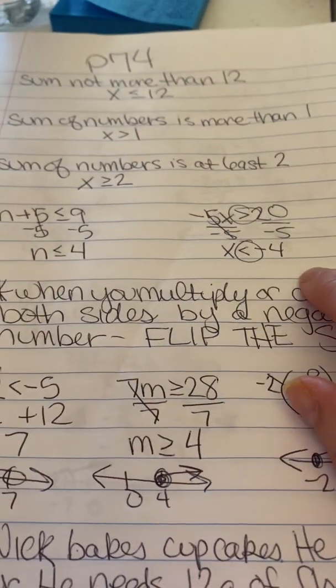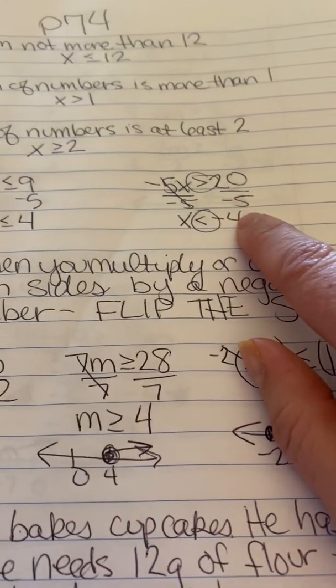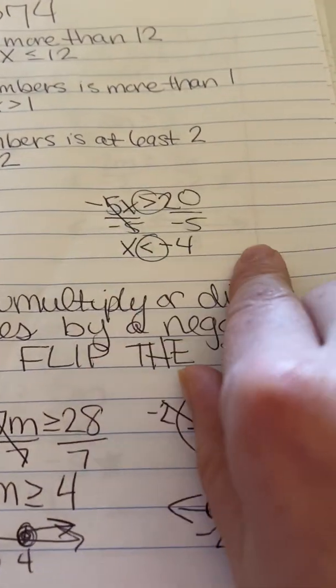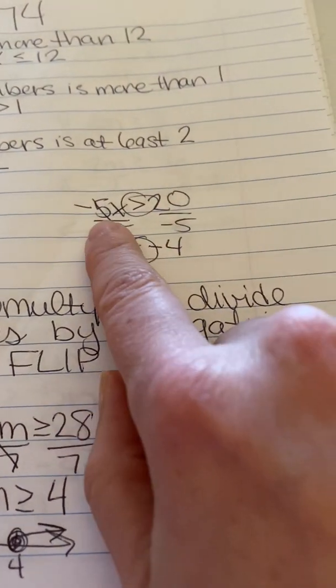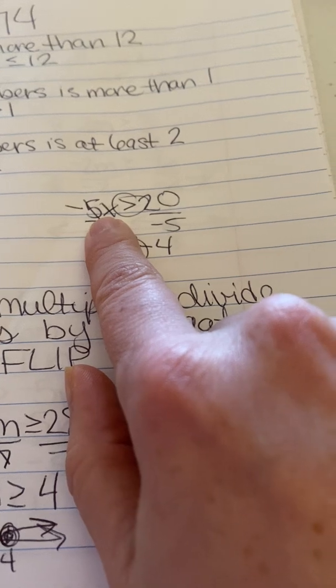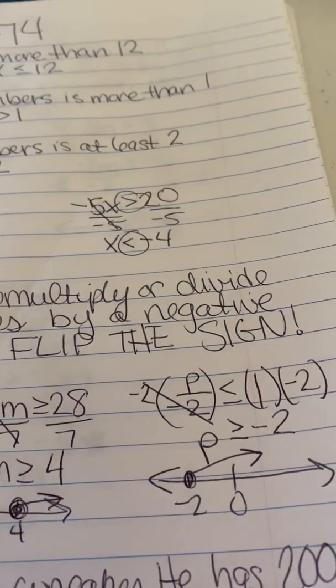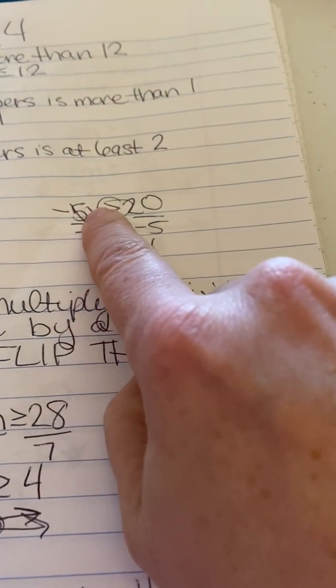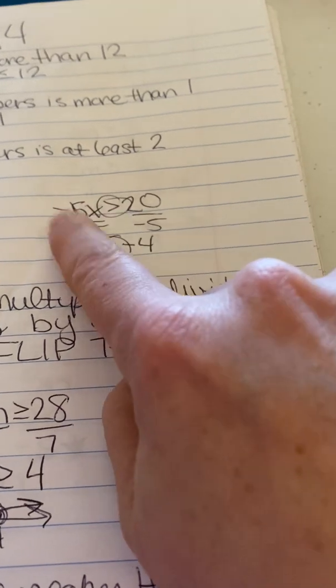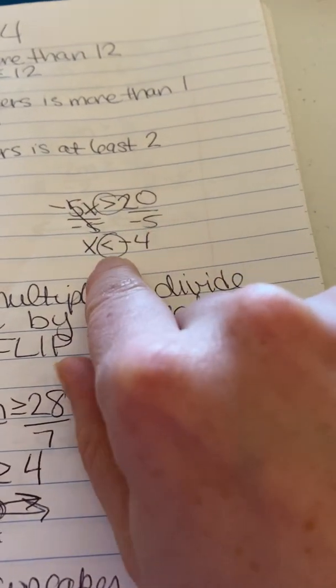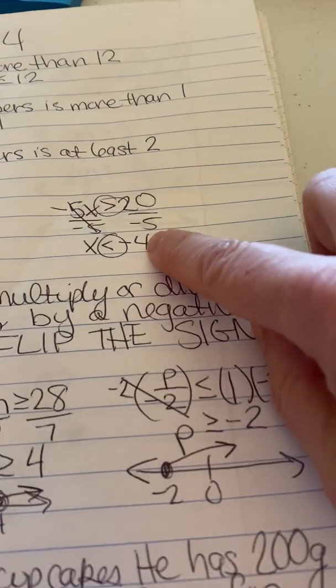Now, there is one place, and you noticed in the video as they were talking, when you have to switch the signs. So if I have negative 5 times x is greater than 20, the opposite of times is divide. So you're dividing both sides by negative 5. When I do that, I'm left with x, and I'm left with negative 4.